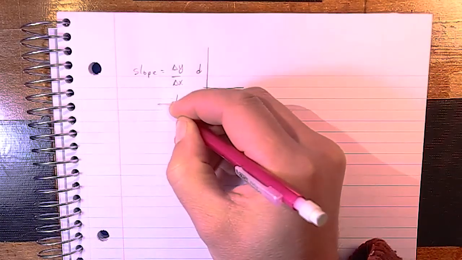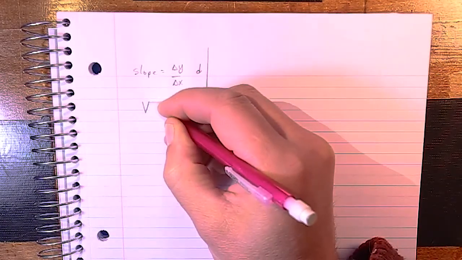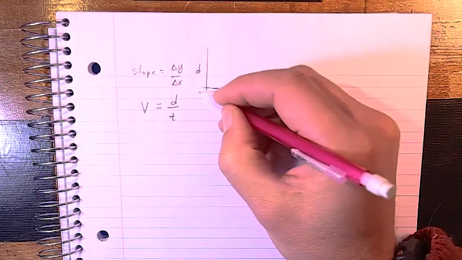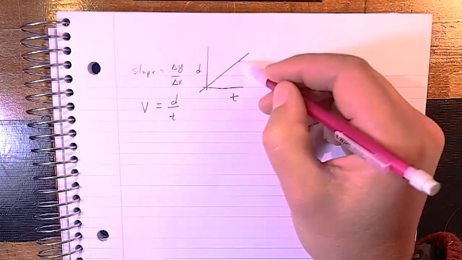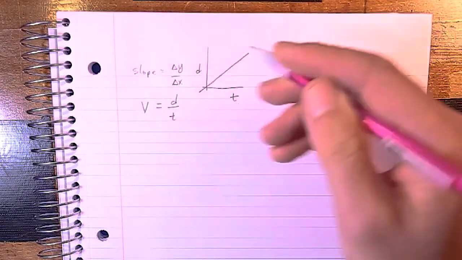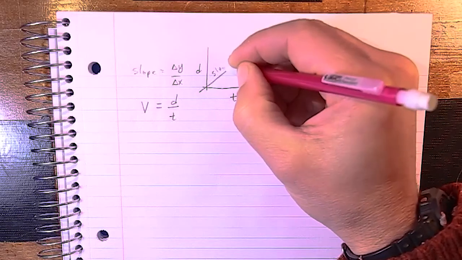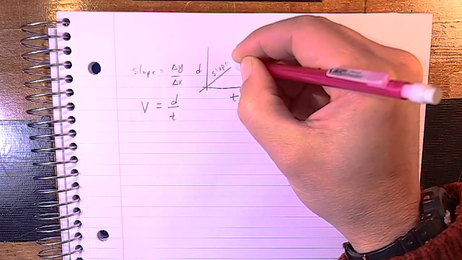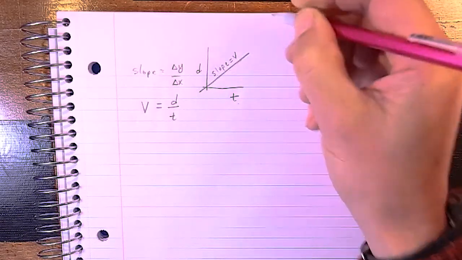Well, we also know that d divided by t is velocity. So if we were to find the slope of this line, we're finding d divided by t, so we're finding v. So the slope of a displacement time graph is equal to the velocity.